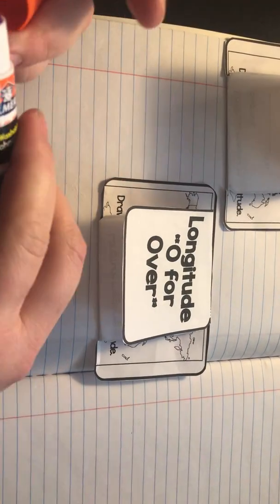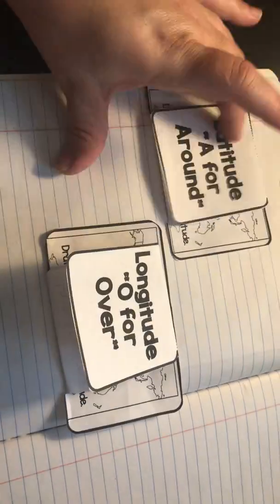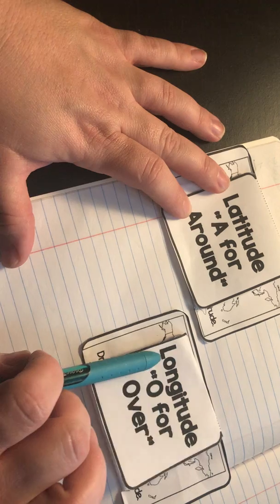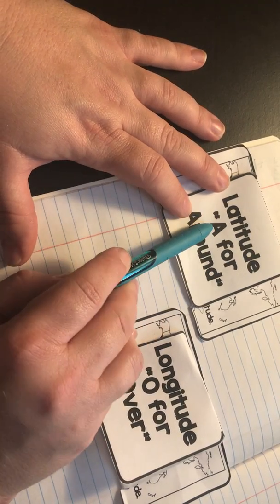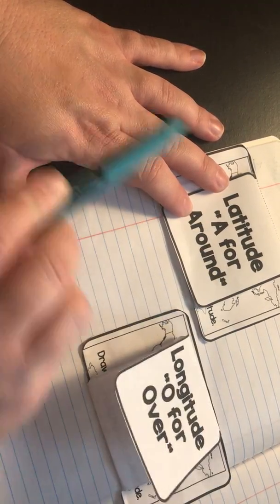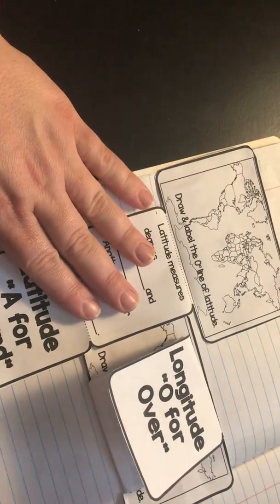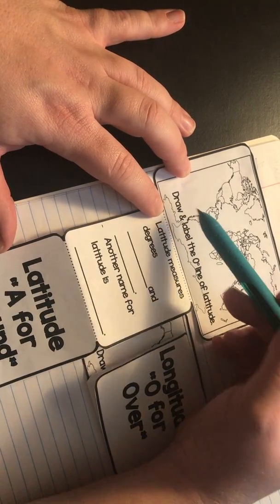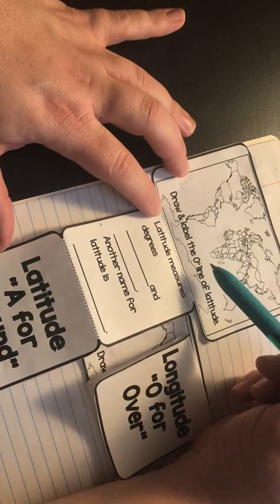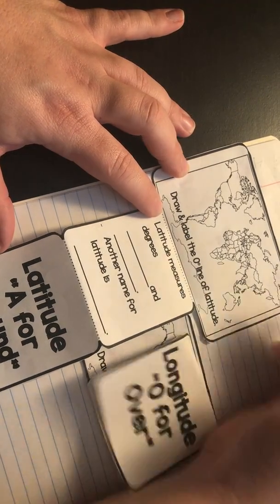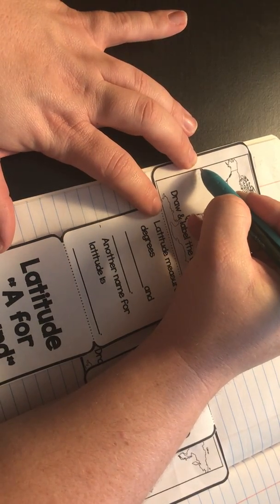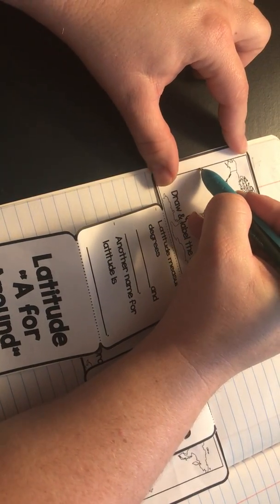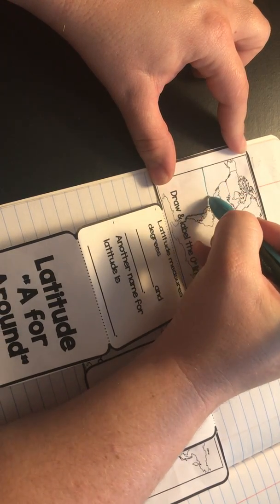Okay, now latitude, how you remember the difference. In latitude you have an A. Okay, A is for around, so this is going to go around the Earth, and we are going to try to draw very close to 0, which is the middle. Okay, 0 is in the middle, and we're going to just kind of eyeball, and it looks about here, and we're going to make a line.